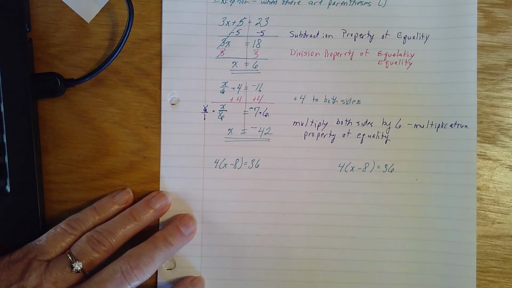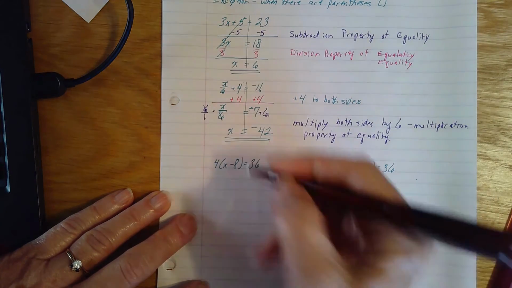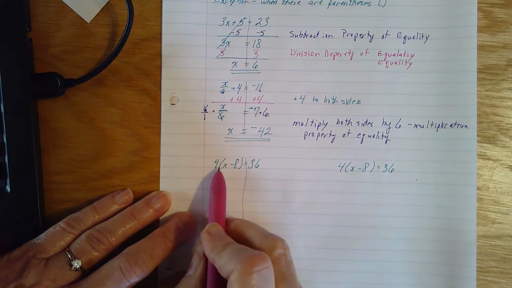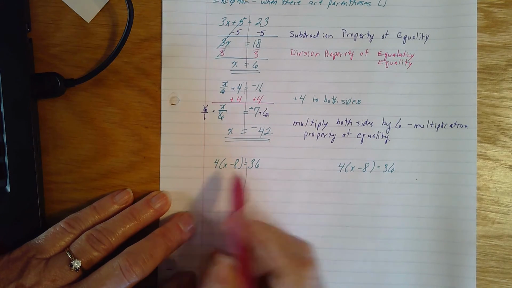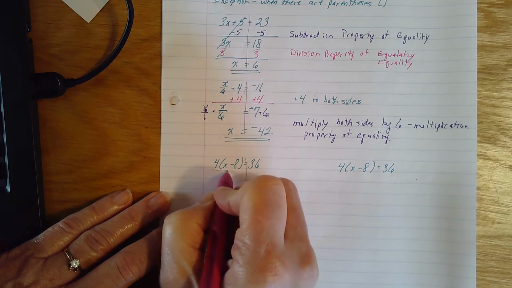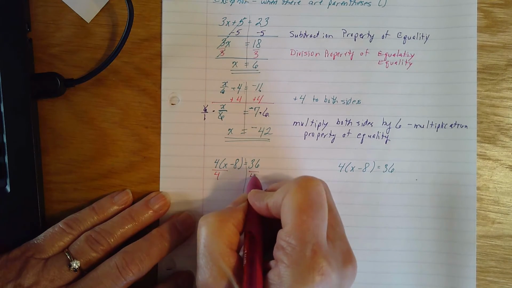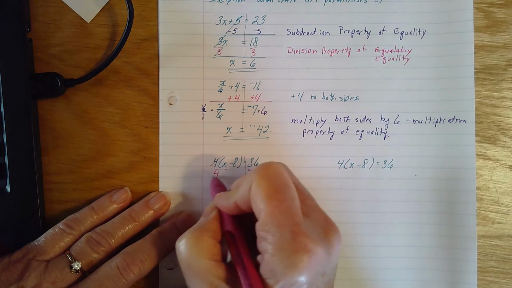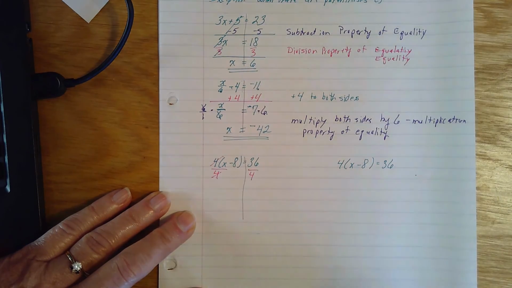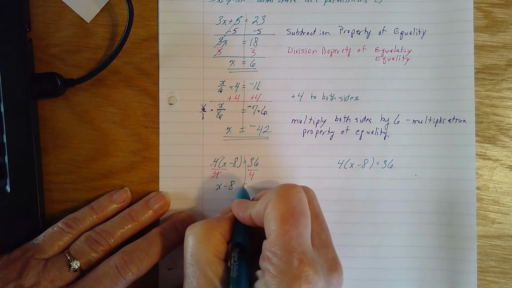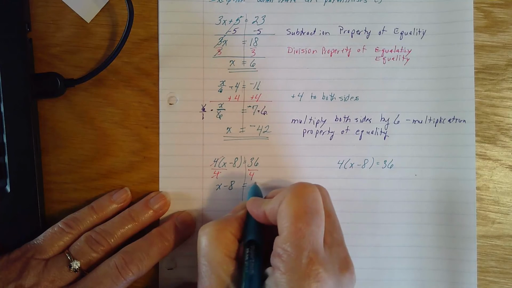Okay, so my first step would be to take a look at this and say, well, this 4 is outside the parentheses, so this is 4 times everything inside. I'm going to divide by 4 on both sides. The 4 up divided by the 4 down eliminates it, and I am simply left with what's inside my parentheses. 36 divided by 4 is 9.